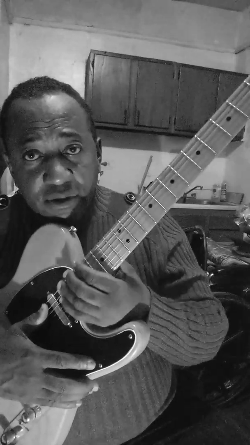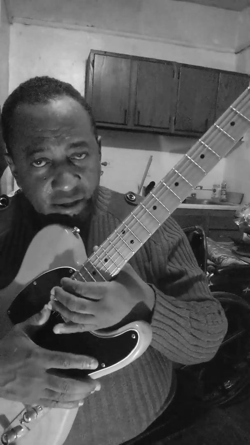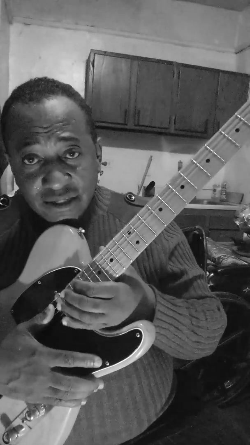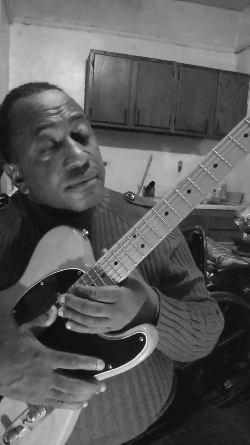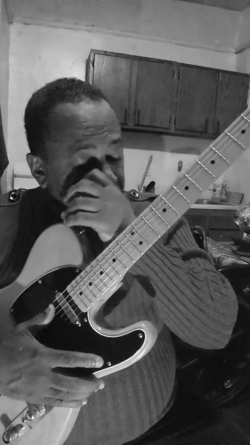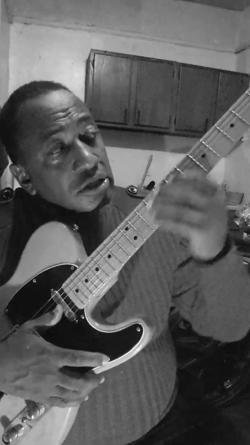When we move up the fingerboard like this, we are ascending the scale. Any move from the left to the right on this fingerboard would involve an ascending of the musical scale. Okay?